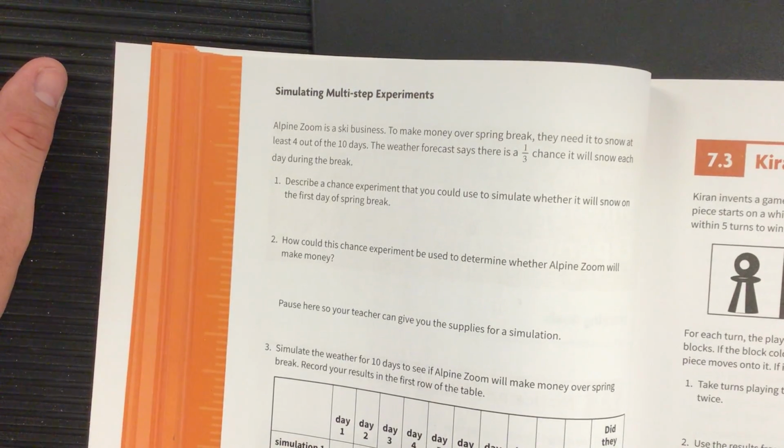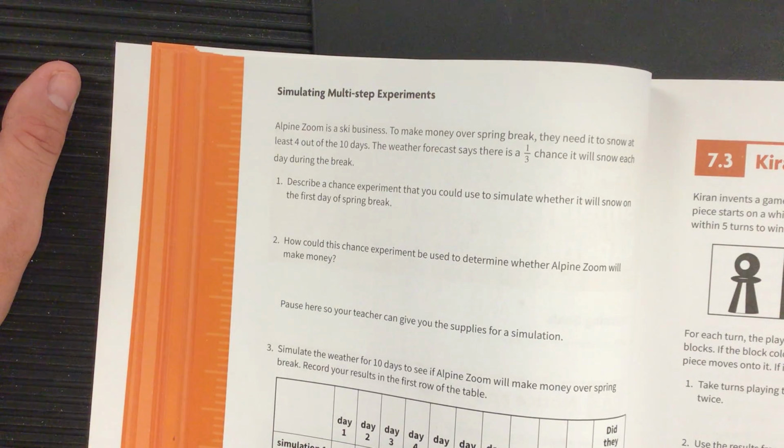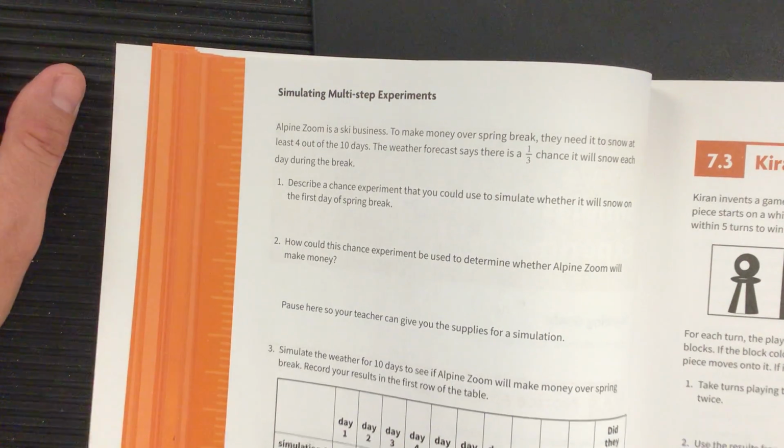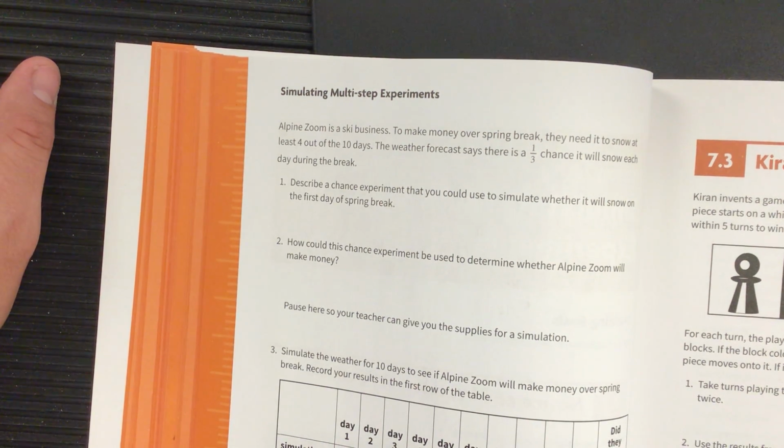All right, so 1/3 chance it will snow. You want fresh powder when you go to the mountain skiing? So what are the chances it will snow? What kind of experiment could I do, or simulation, to model a 1 out of 3 chance? Spinner with 3 equal spots? Yeah. Yep, that's one way. Anybody else?